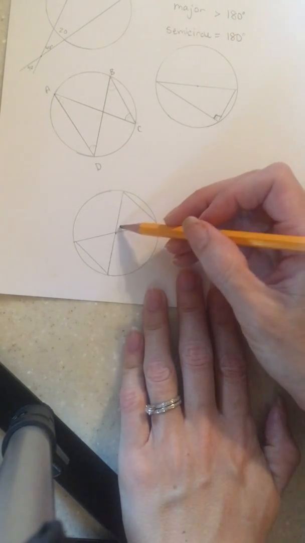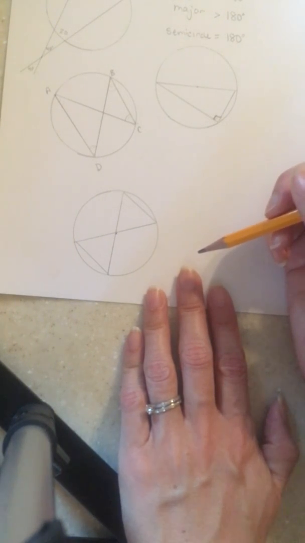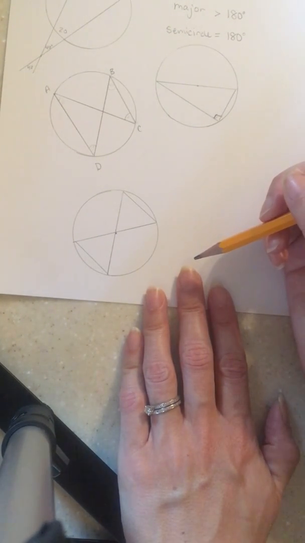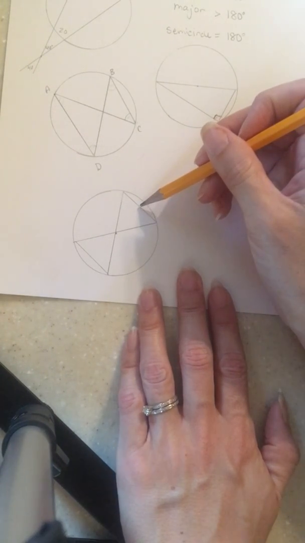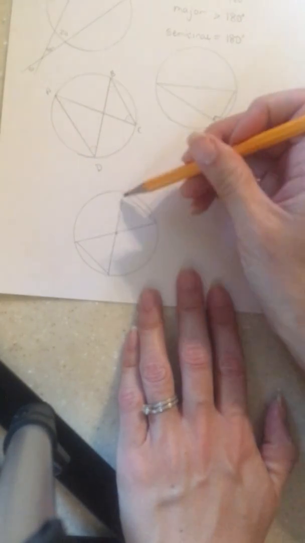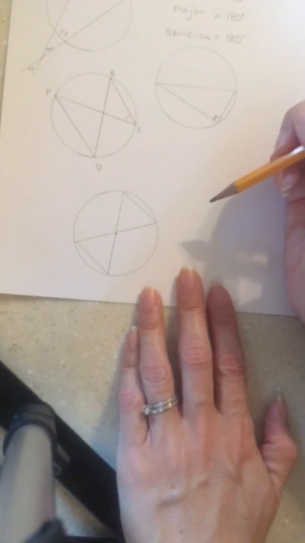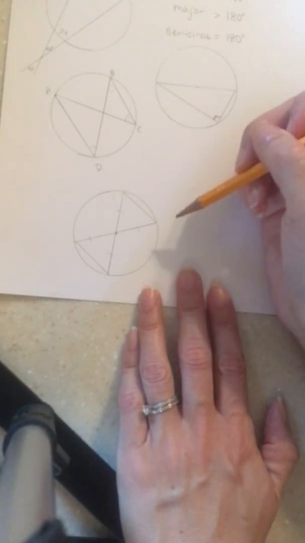So I have these two central angles that are equal to the measure of their intercepted arc. I also have my chords, and I have my radii that are all equal.